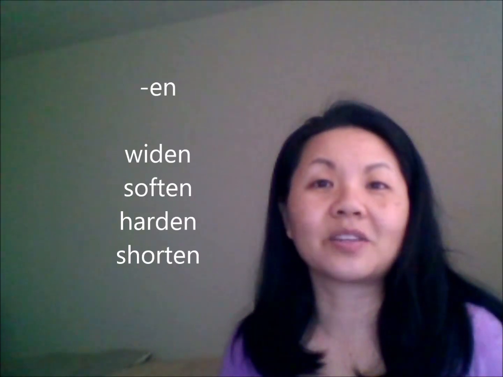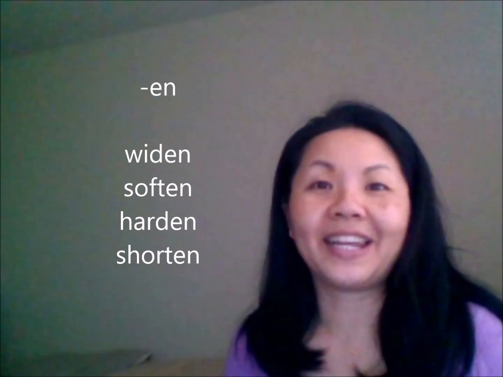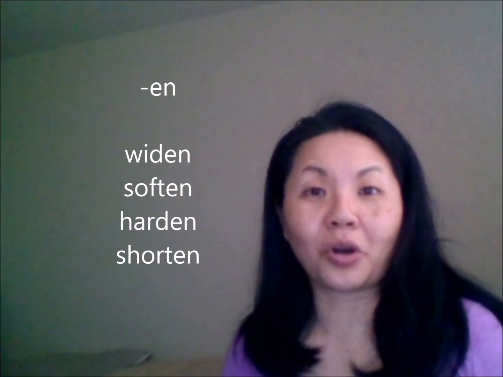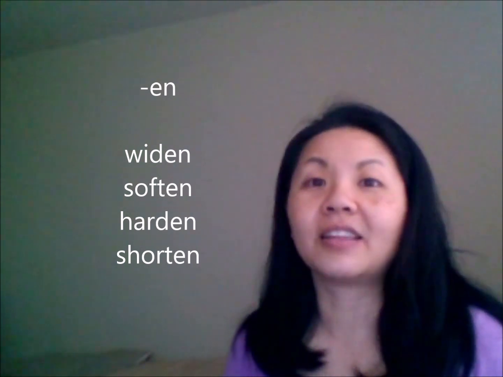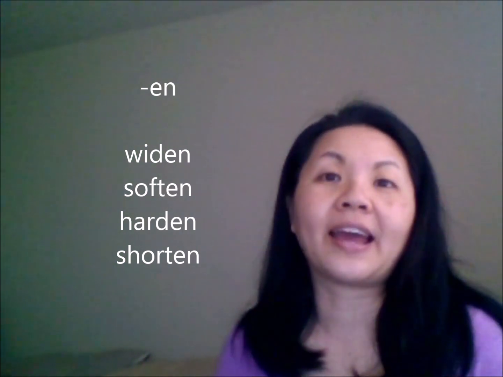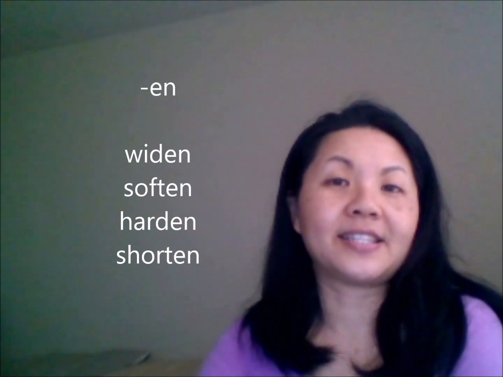And another suffix for verbs is the EN suffix. So verbs like widen, they widen the road, or soften. So these are all examples of verbs that have an EN suffix.